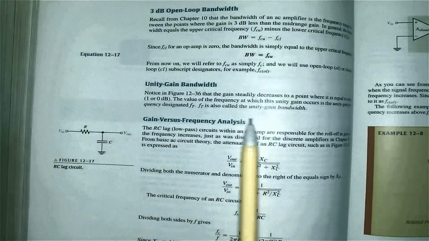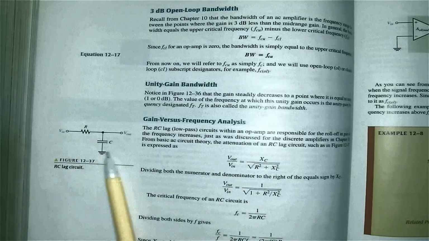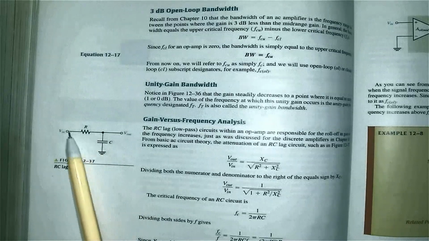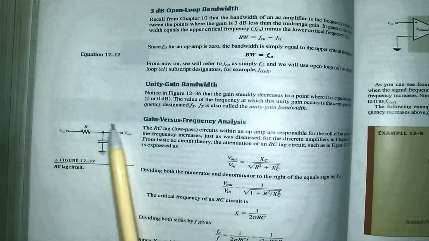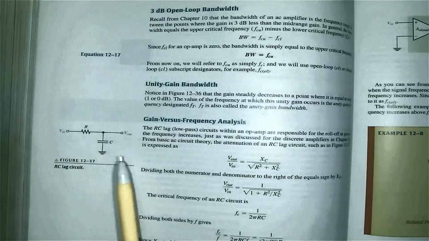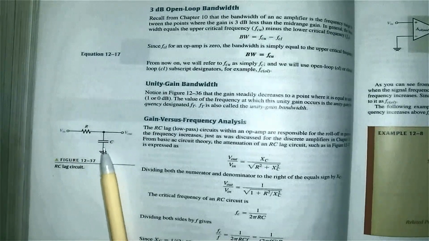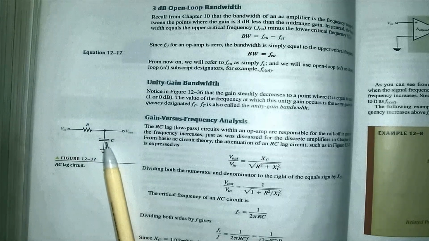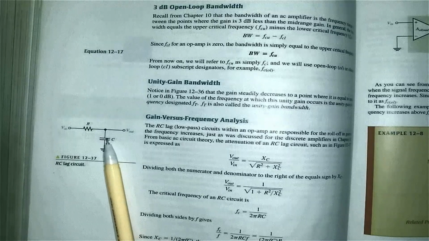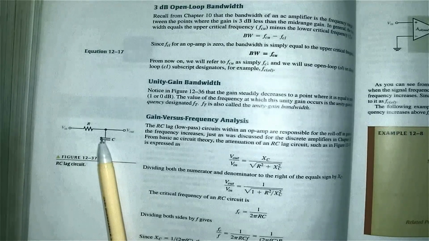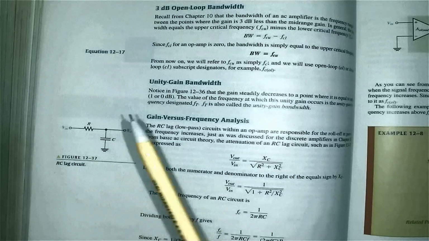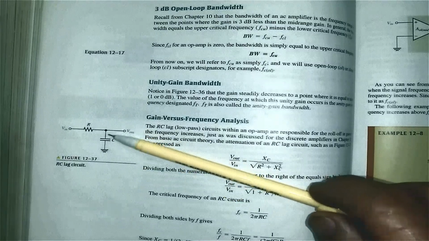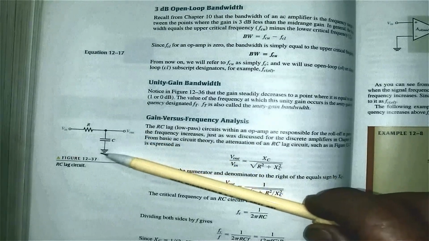Now gain versus frequency. Here we've got an RC lag circuit. In the case of an RC lag circuit, there's a resistor and a capacitor. We have this at the output stage of the op-amp, and that's an RC lag circuit. And we know, as the frequency increases, what happens to my capacitive reactance? My capacitive reactance decreases as the frequency increases. That means, as the frequency increases, this AC resistance or capacitive reactance will decrease and my output will decrease.